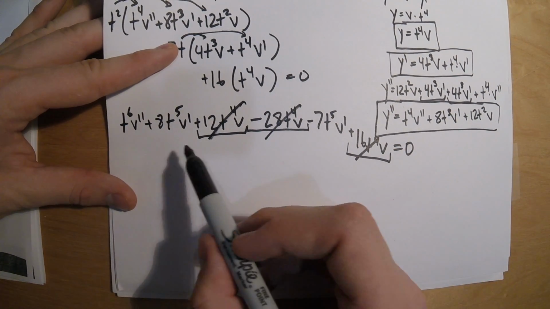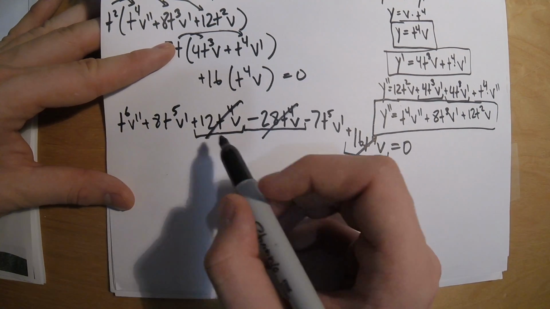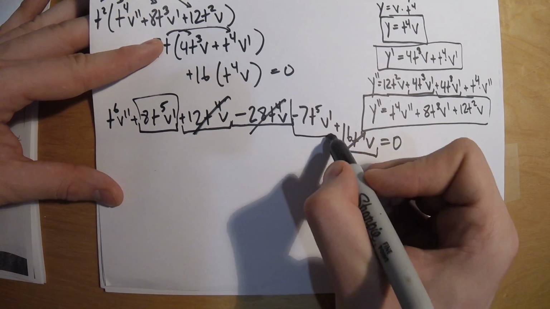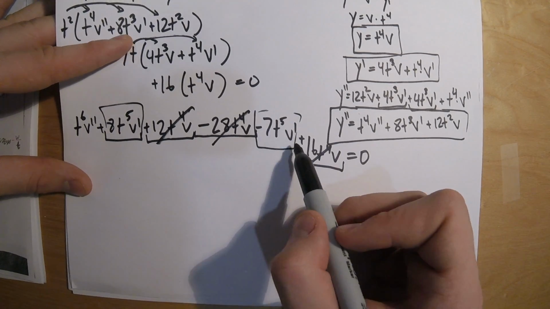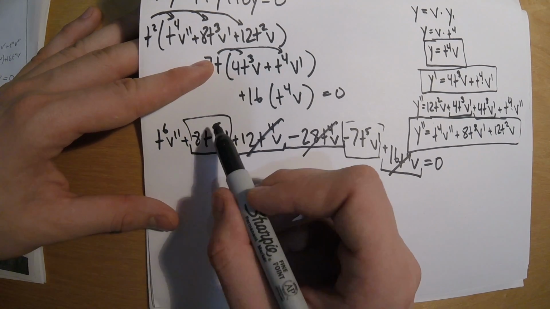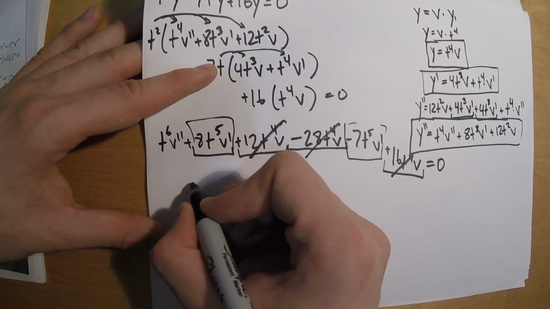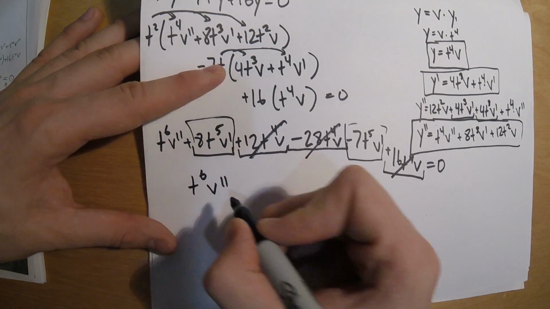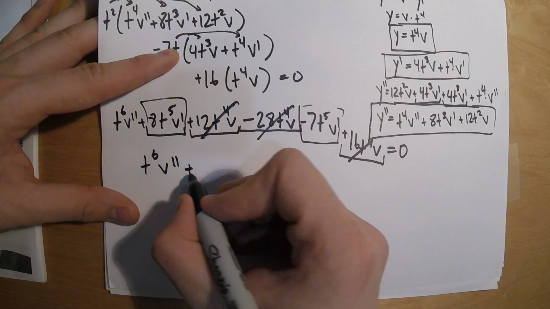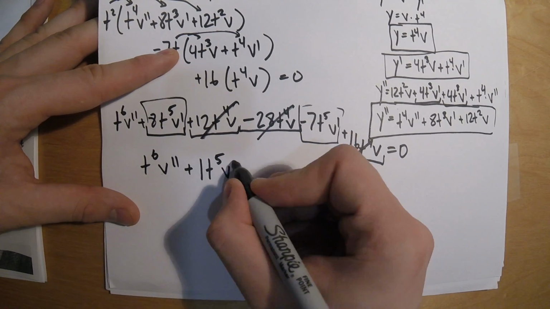Okay, so also, can I make any like terms, combining like terms? Yes, I can. This and this. So we have a negative 7t to the fifth v prime, and then we have 8t to the fifth v prime. So the sum of this is going to be, I'm going to write this first here, t to the sixth v double prime, and then this is going to become 8 minus 7 is just 1t to the fifth v prime, right?